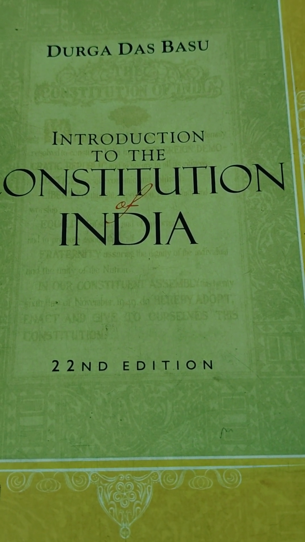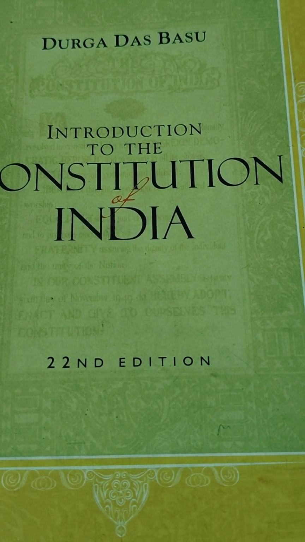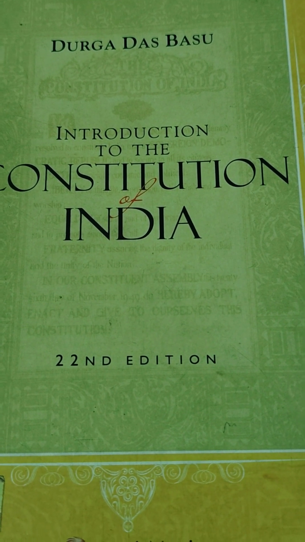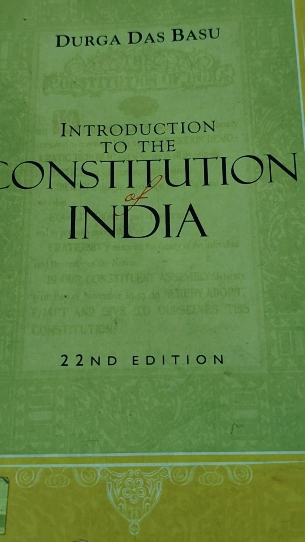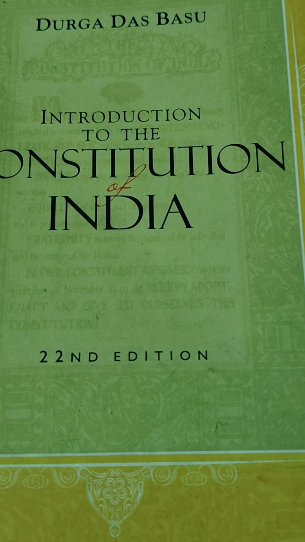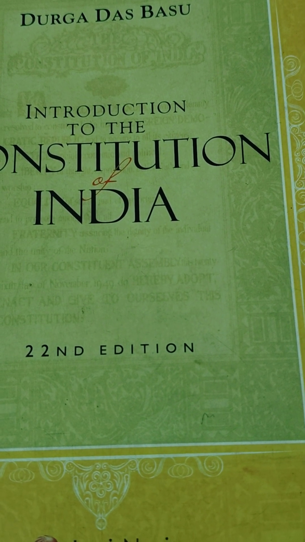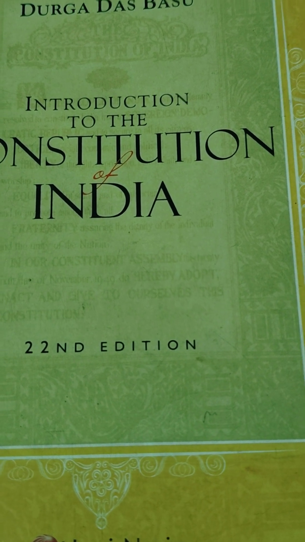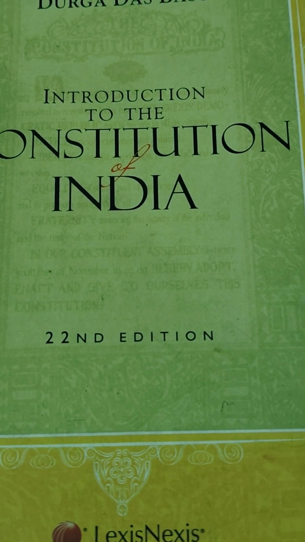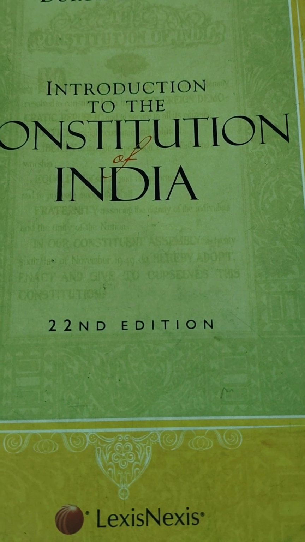This act provided for the establishment of an all India federation consisting of provinces and princely states as units. The act divided the powers between the center and its units in terms of three lists. These are federal list for center, provincial list for provinces, and concurrent list for both. Residuary powers were given to Viceroy. However, the federation never came into being. The reason was that the princely states did not join it.